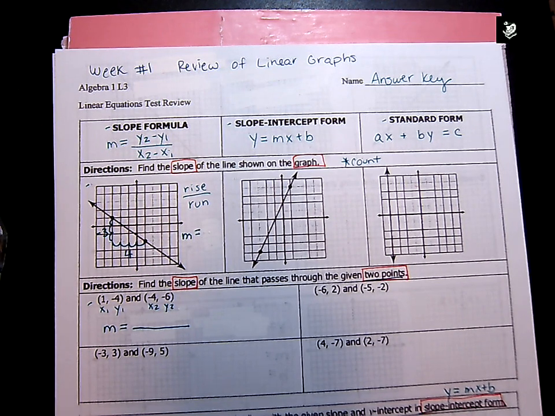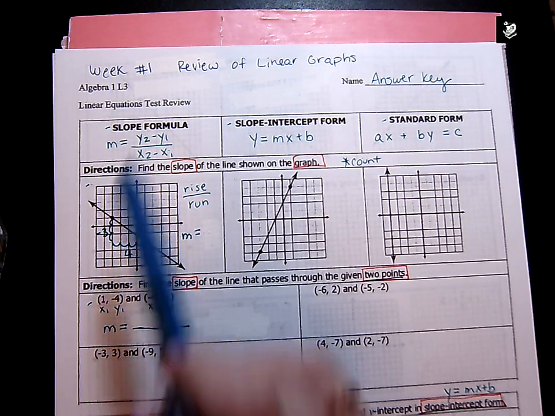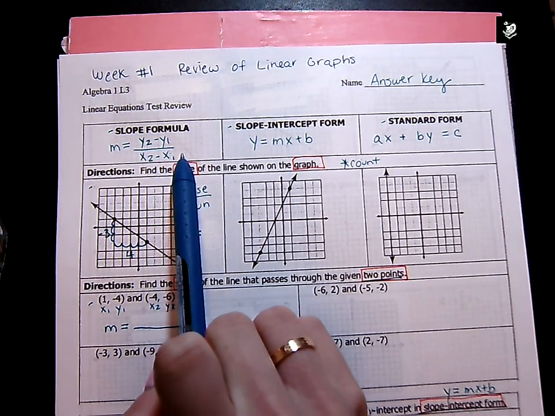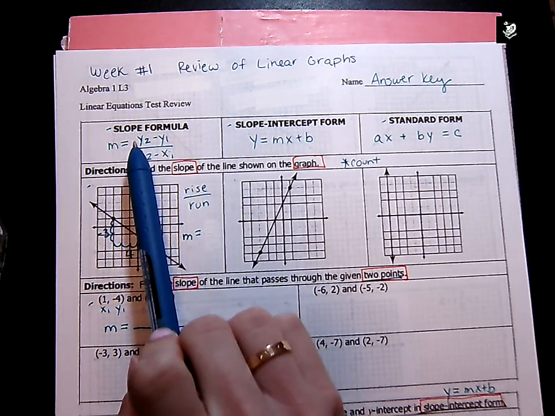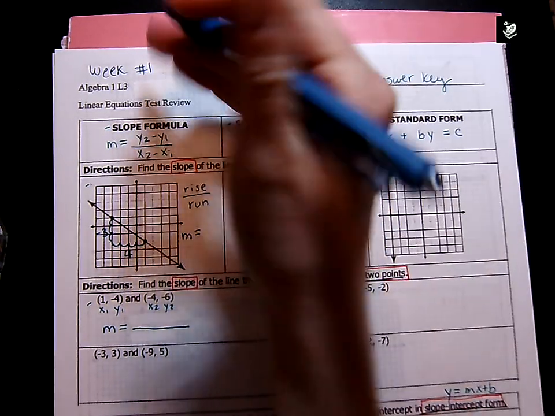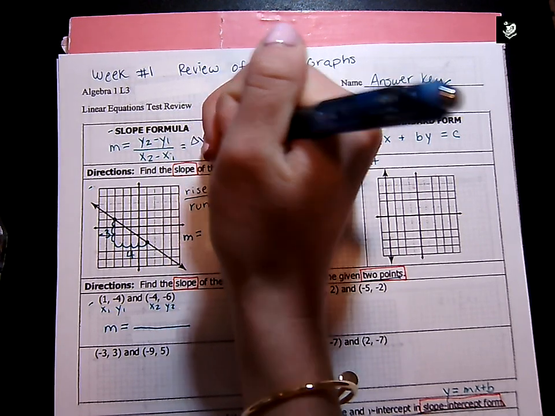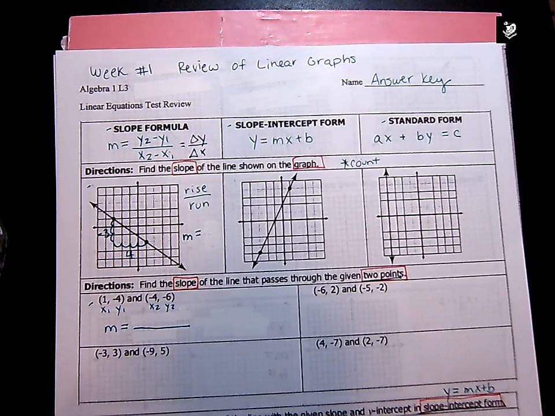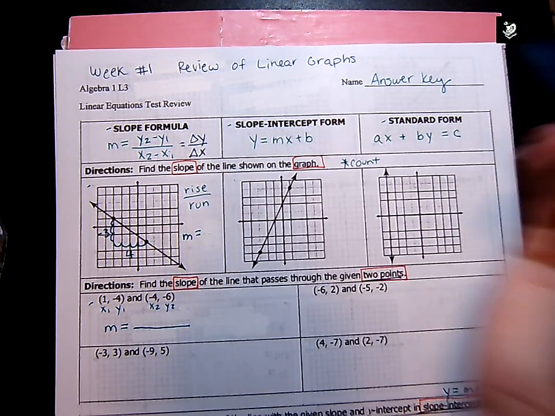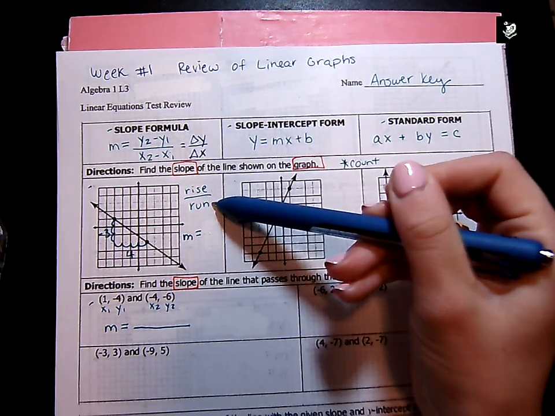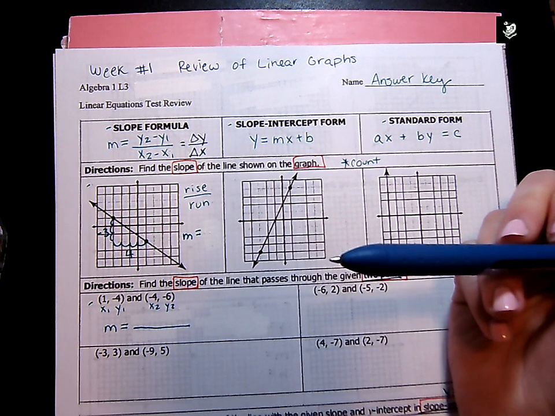Our first thing that we need to remember are different formulas. The first one is our slope formula, our change in y over change in x. If you remember, the little triangle means change in. So those are two of the ways that you might see it written. You might also see it as rise over run. So those all represent slope.